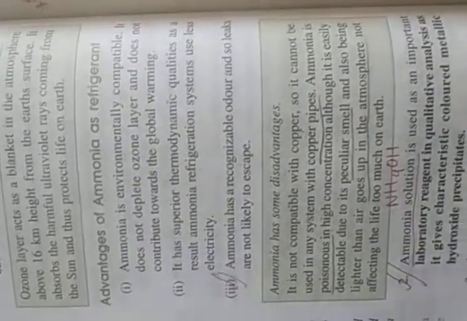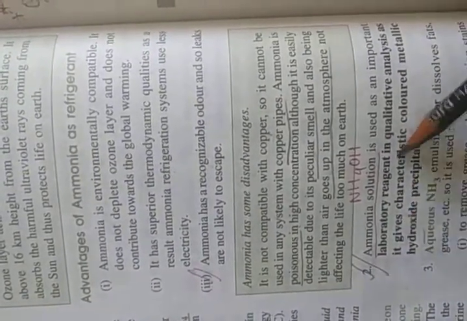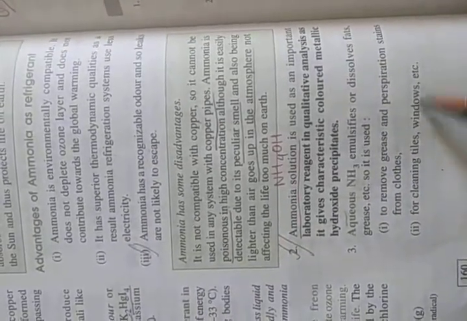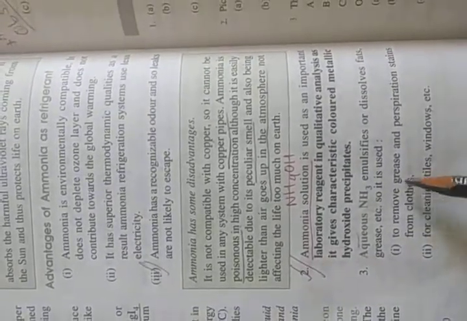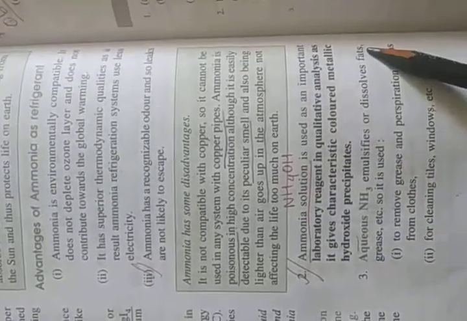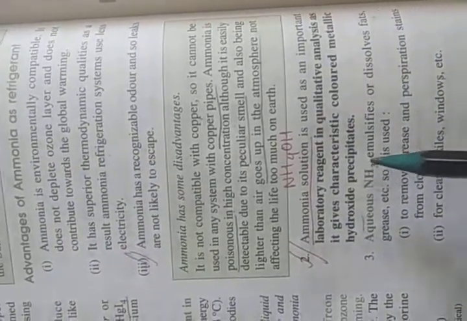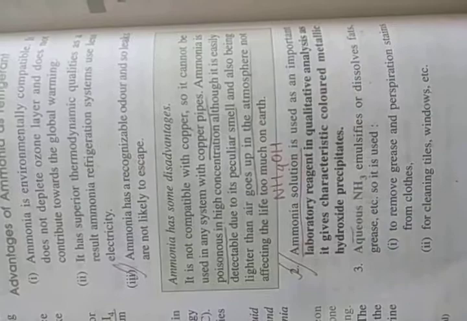Okay, so ammonia solution is an important laboratory reagent. This we know, analytical chemistry, right? Ammonia, another important thing, all our glass cleaners, tiles, window cleaners, all those solutions, they are made up of ammonia, because ammonia removes the grease, emulsifies or dissolves the fats. Wherever the oily things are produced in the kitchen, all the kitchen rack cleaners, they all have ammonia. Okay, so it dissolves the fat and grease.